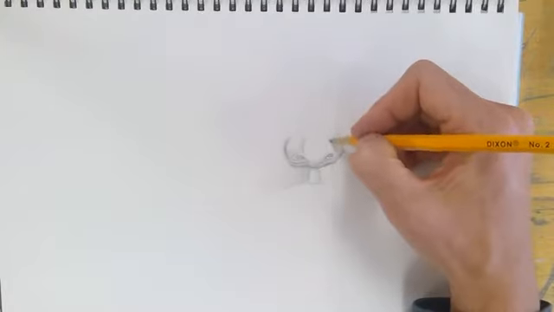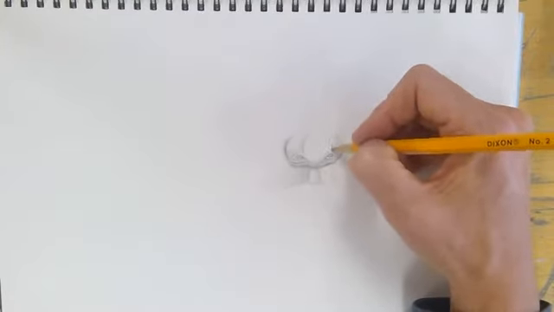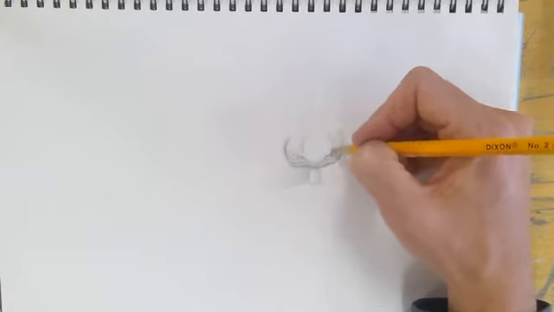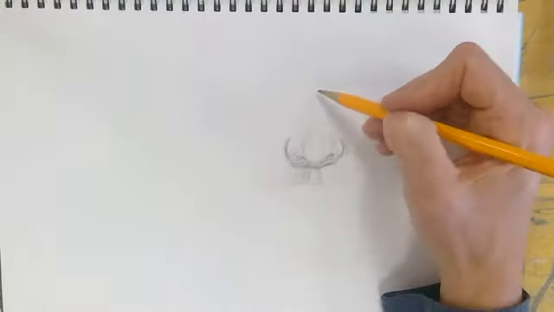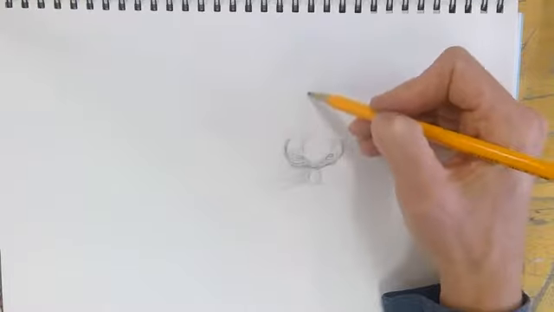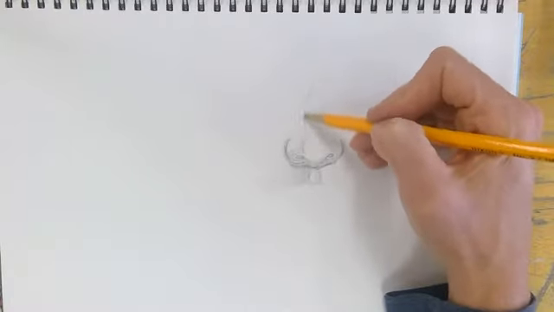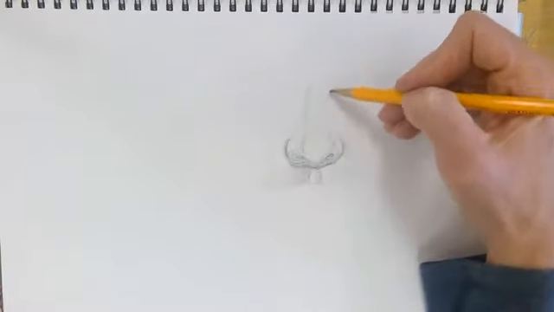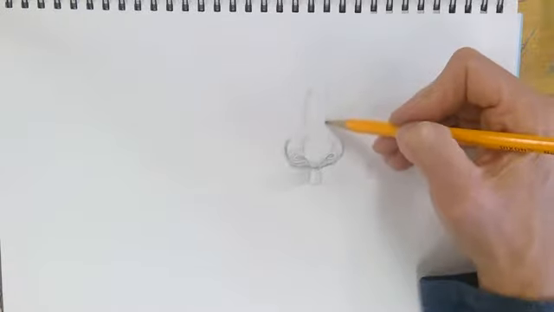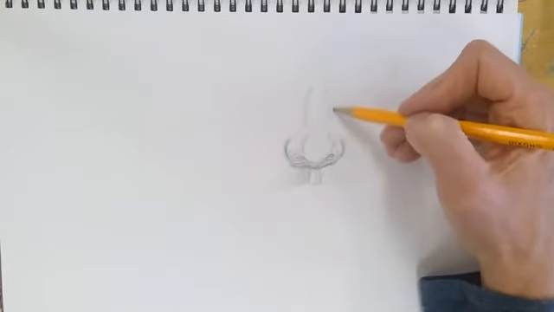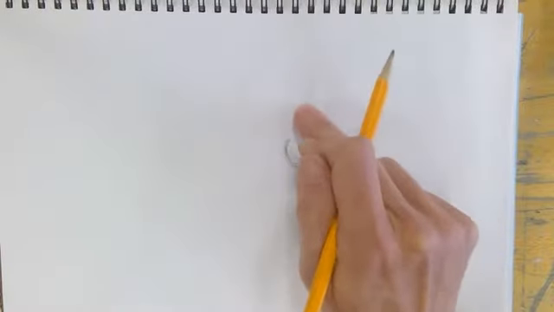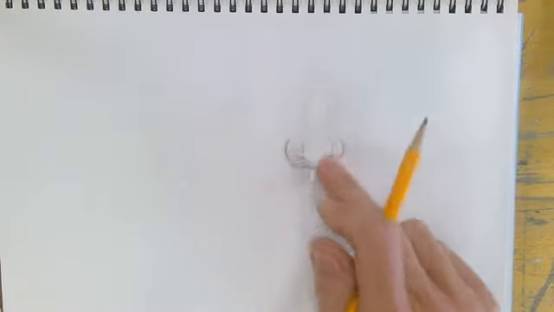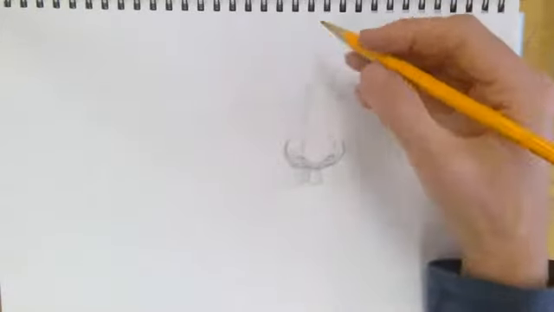We're going to think about having some value that comes on either side of that ball of the nose, as well as some value that happens on either side of the nose here and here. Drawing frontal facing noses is super fun, but it is a bit tricky because the value is more subtle.